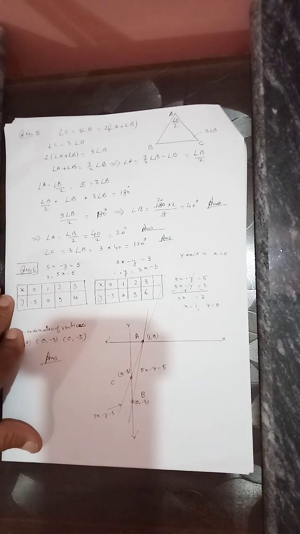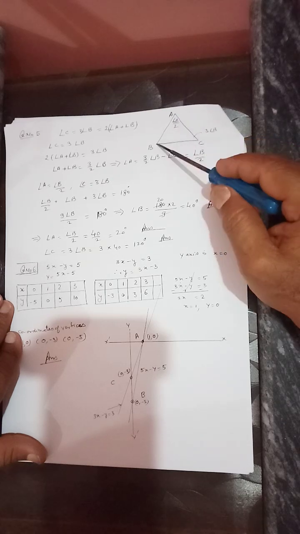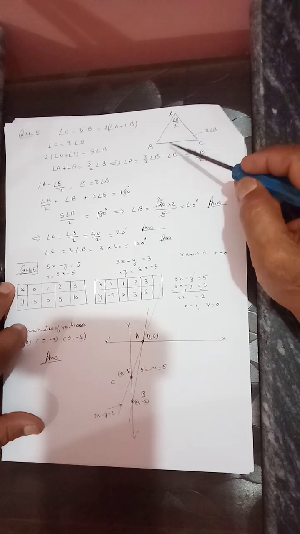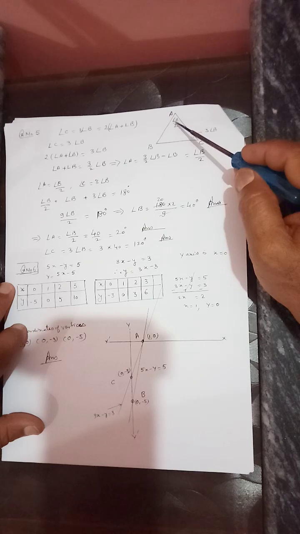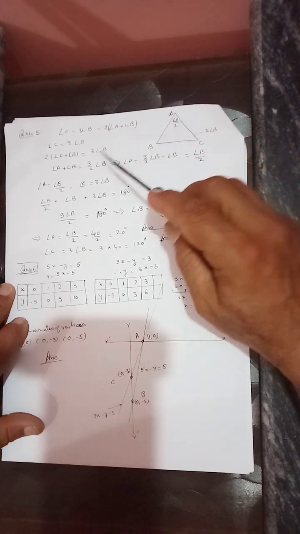Now see question number 5. In a triangle ABC, angle C is equal to thrice of angle B, and thrice of B is also equal to twice the, in bracket, angle A plus angle B, bracket closed. Find the three angles. You see, I have mentioned here A, B, C are the angles of the triangle. C is thrice of angle B, and angle A will be equal to angle B by 2. You see, I have solved here.